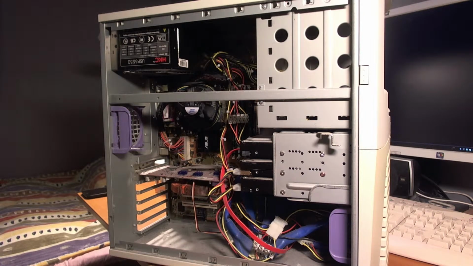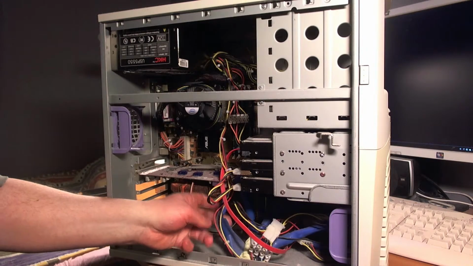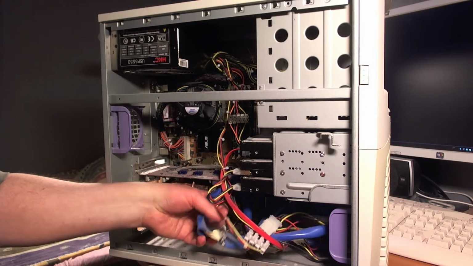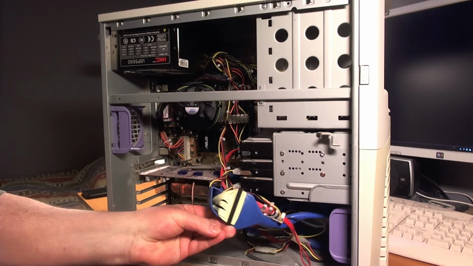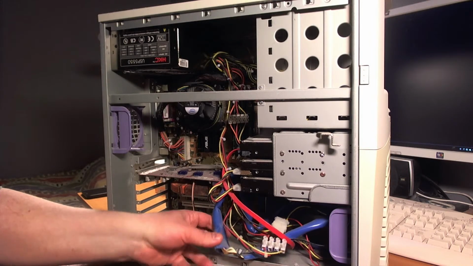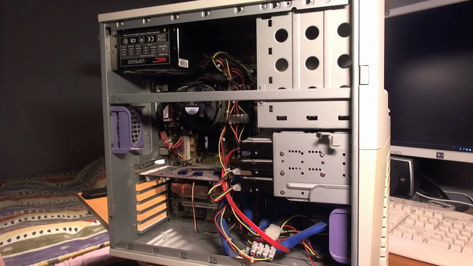Then it has a bunch of IDE connections, you know, these big chunky connectors. It has 2 channels of those, so you can have 4 IDE drives and 2 SATA drives.